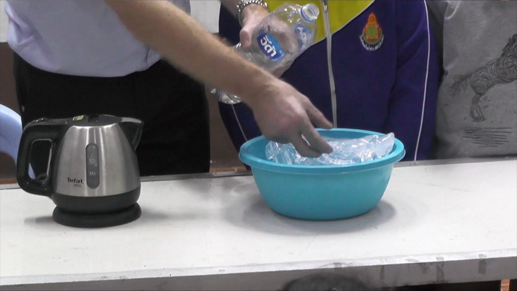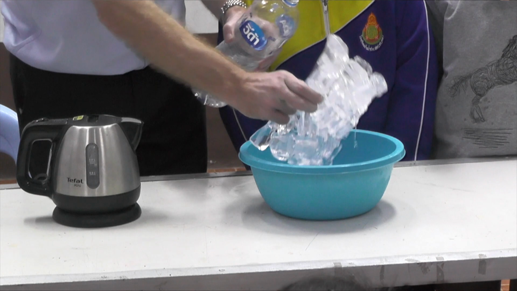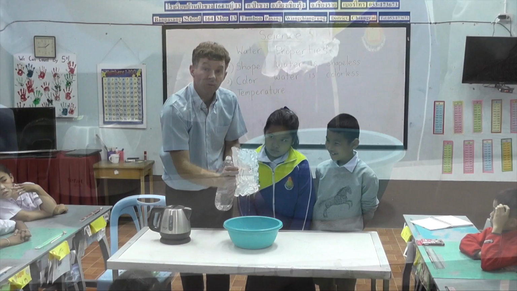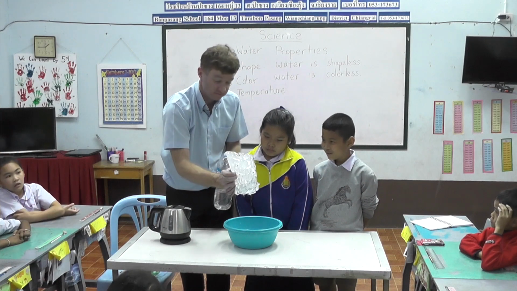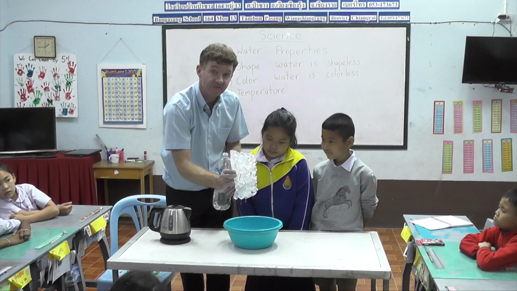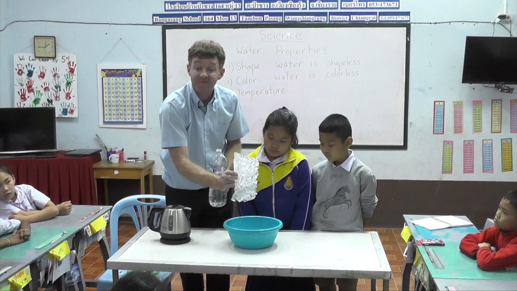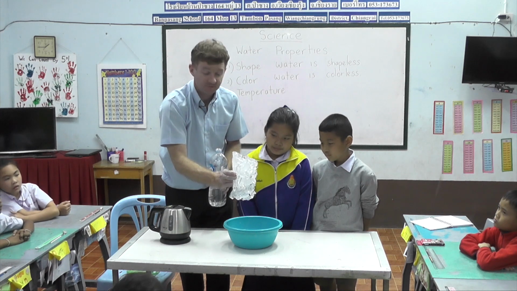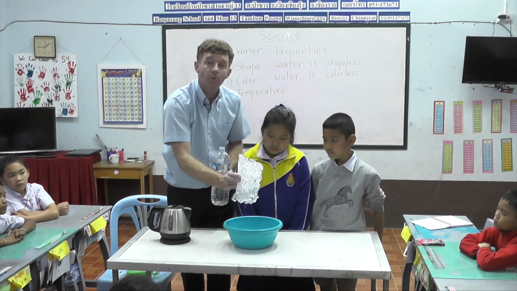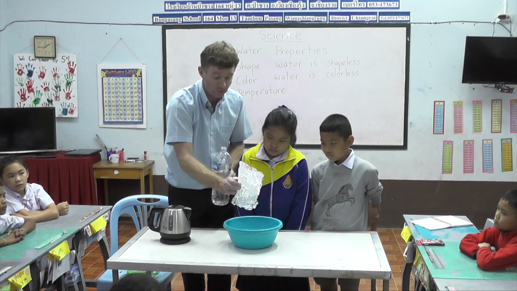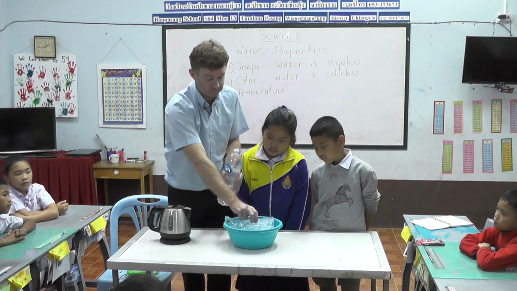You see, now I can pick up the ice here. Before, when it was a large block of ice, and as you can see, as I'm adding warmer water to it, the ice is melting. Melting. Yes, when the ice starts to become water again in liquid form, it is melting.